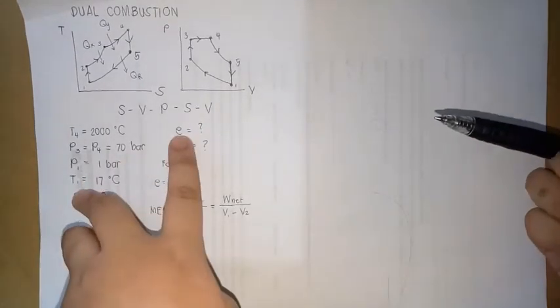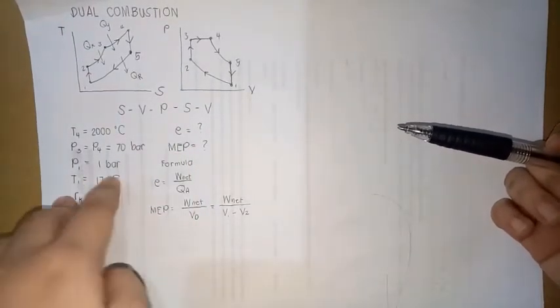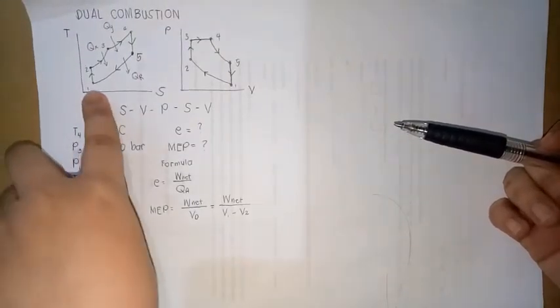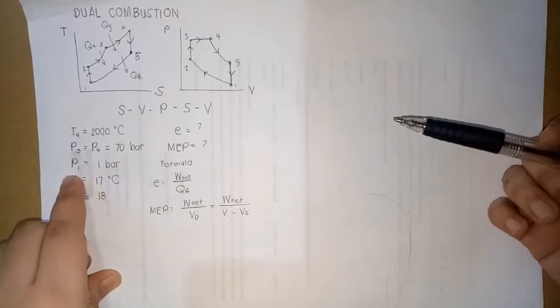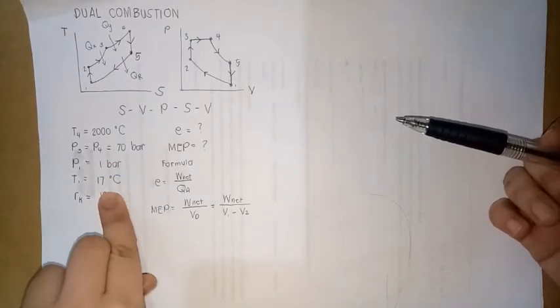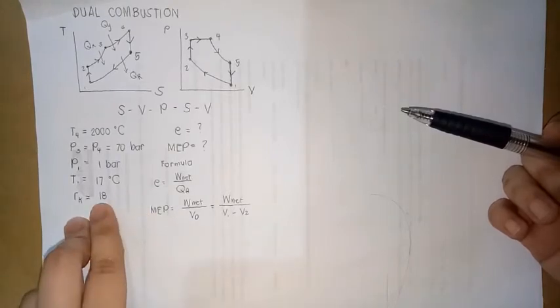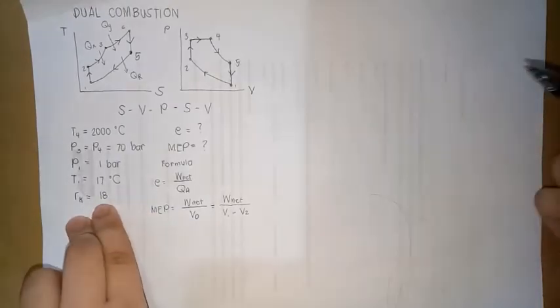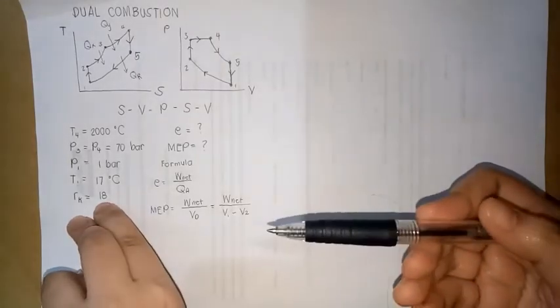Calculate the cycle efficiency and the mean effective pressure when the temperature and pressure at the start of compression, so at the start of compression, is 1 bar and 17 degrees Celsius. The compression ratio is 18:1. So, rk is 18. Now, how are we going to solve for the cycle efficiency?